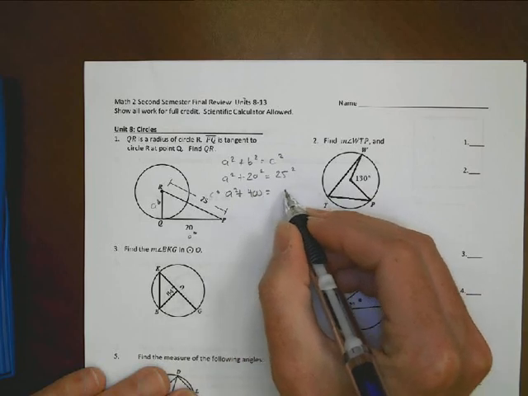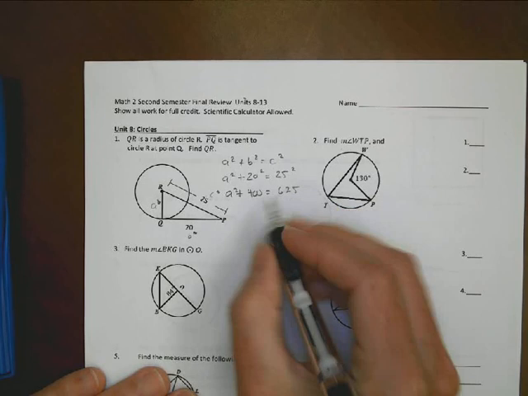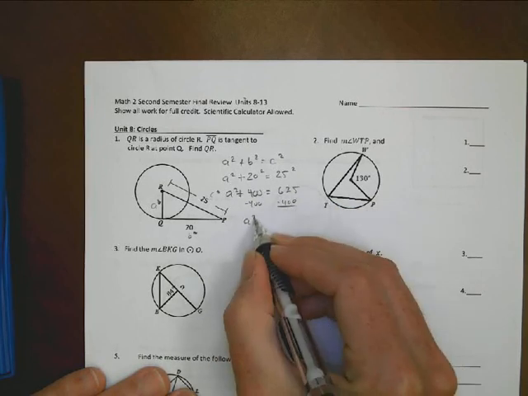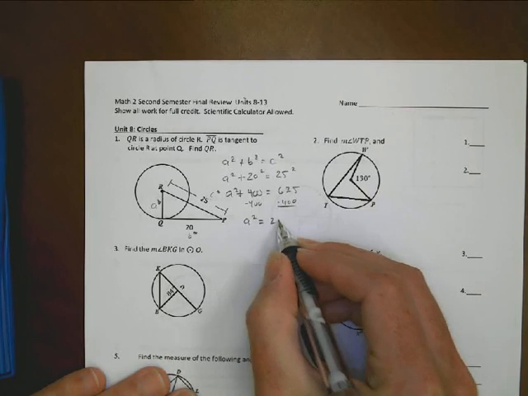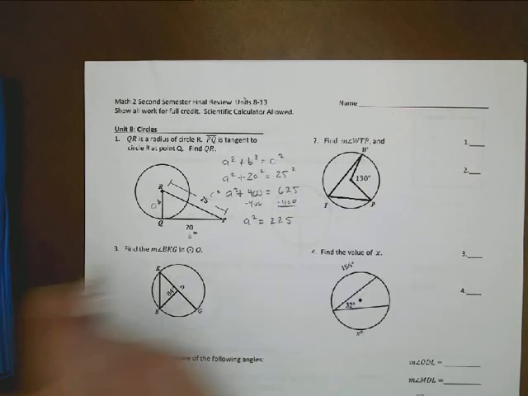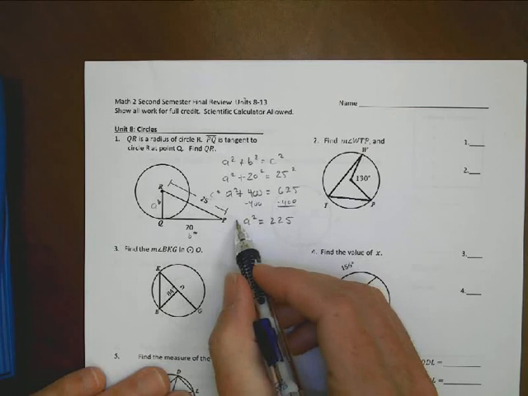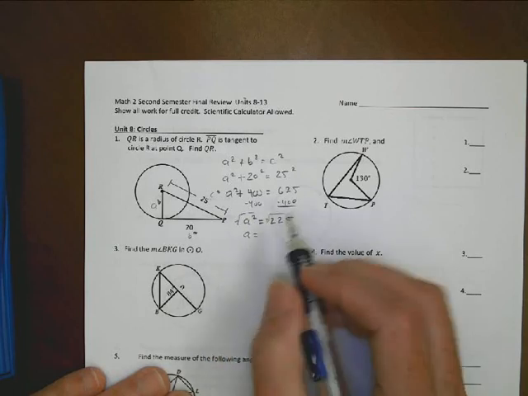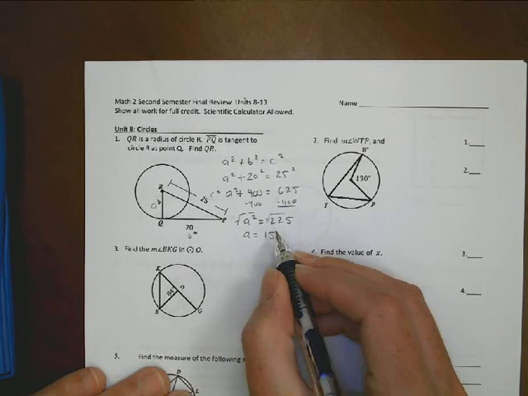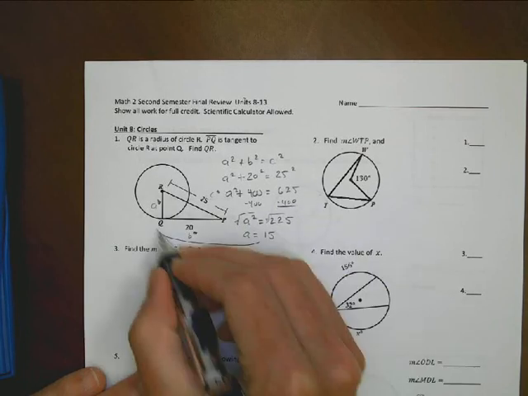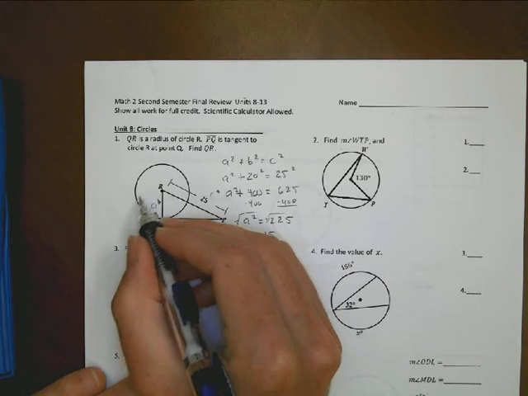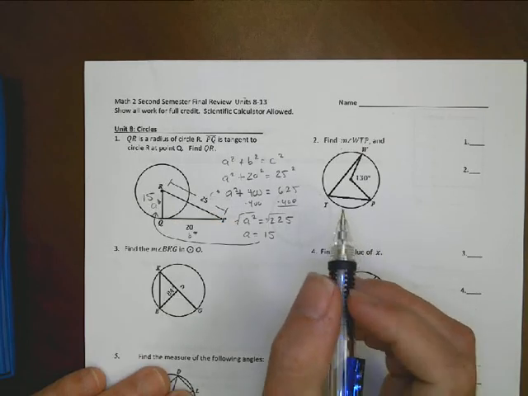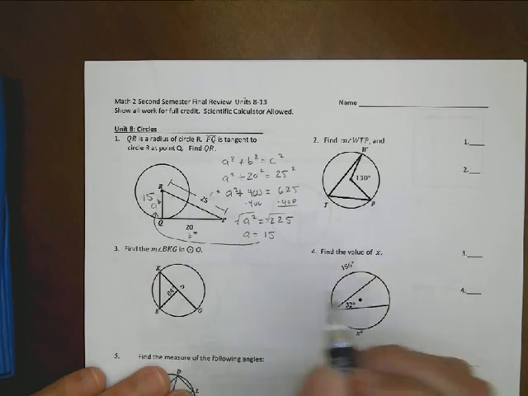So, to move on here, a squared plus 20 squared, which is 400, equals 25 squared, which is 625. I will subtract 400 from both sides to find out that a squared by itself is equal to 225. To find out what that is, I take the square root of both sides, and the square root of 225 is 15. So the missing measurement for this part of the triangle is going to be 15. Okay? So that's what I do there for finding the value of QR, 15.